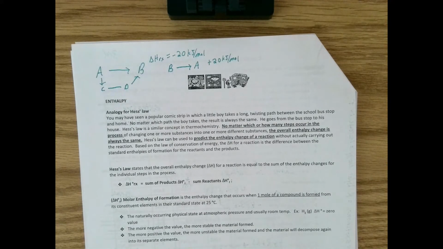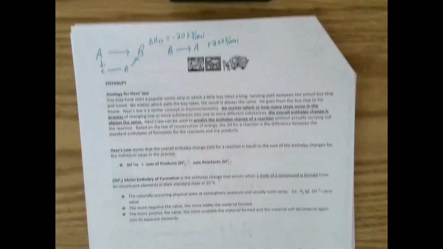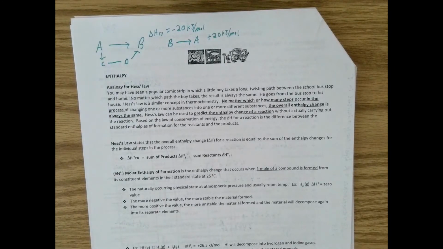So now we have the delta H reaction equals the sum of the products' enthalpy of formation minus the sum of the reactants' enthalpy of formation. Okay? So the definition of the enthalpy of formation is typed out for you.